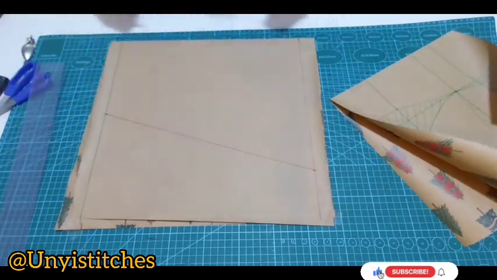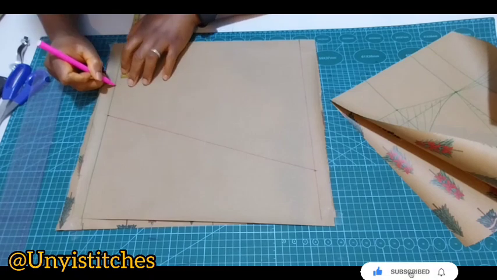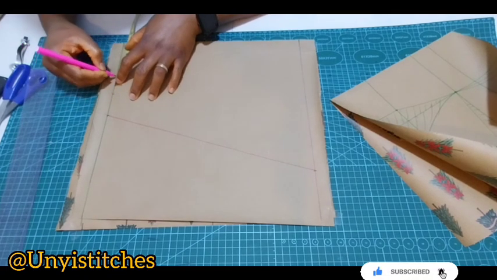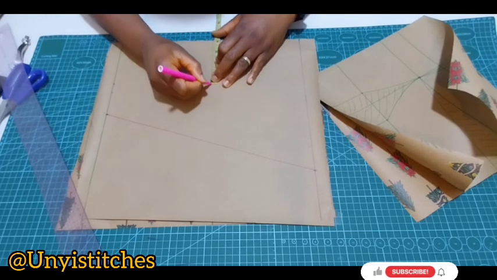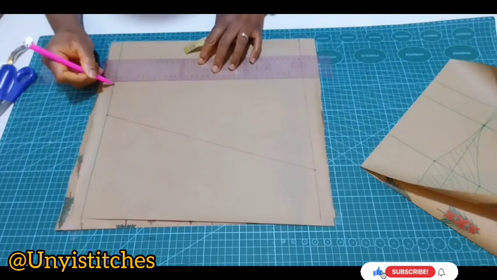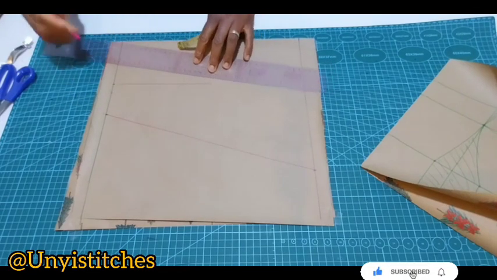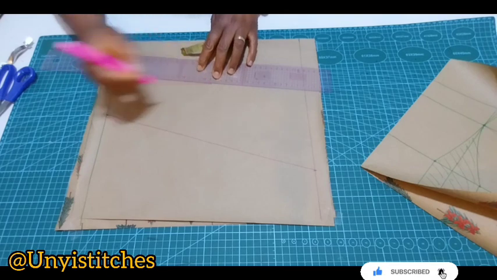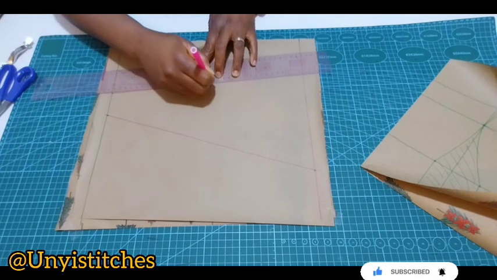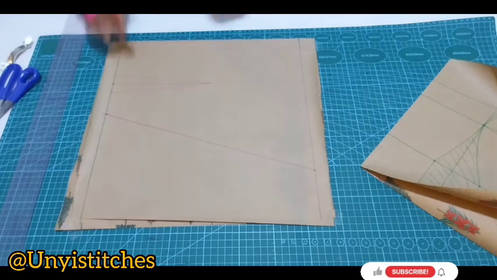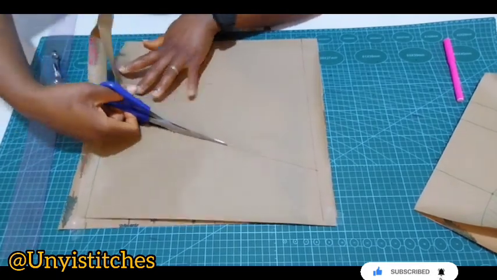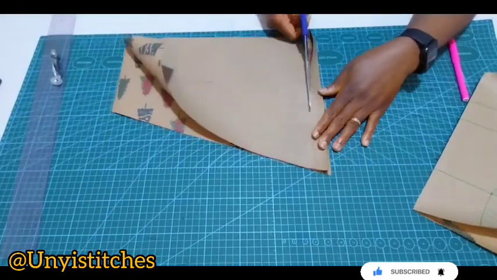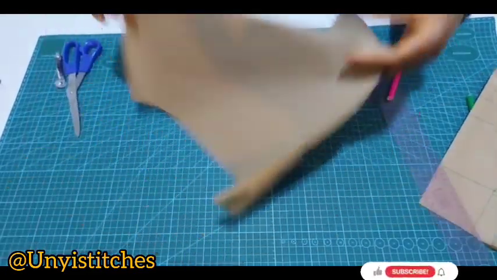So I'll go ahead and mark my dots. So I will go ahead and trace out my dots. So this is the design for the front.